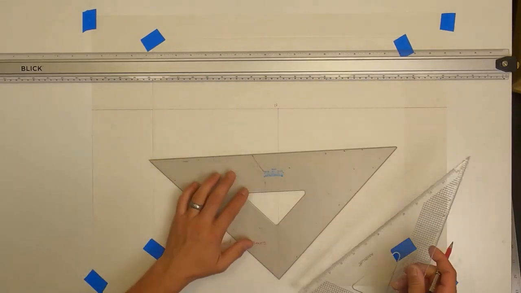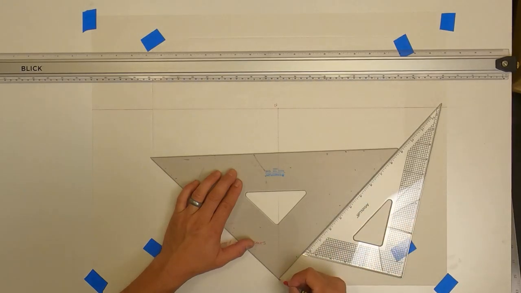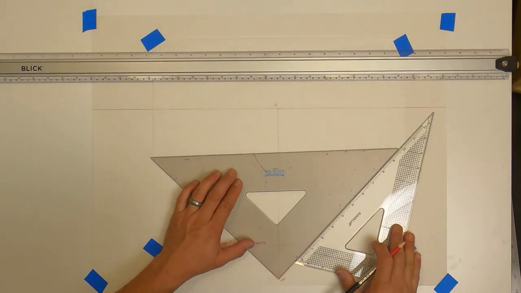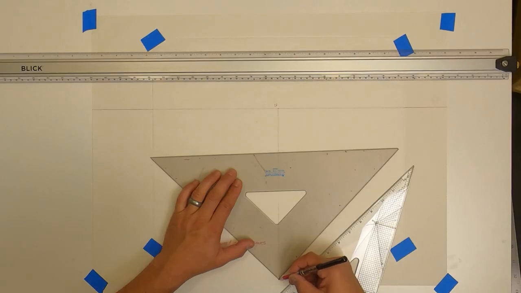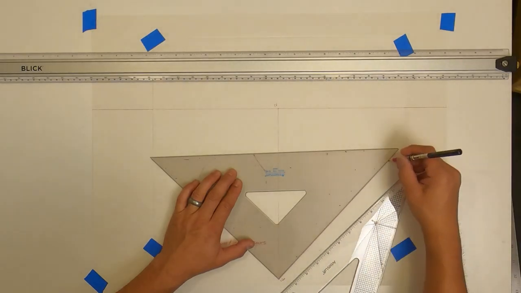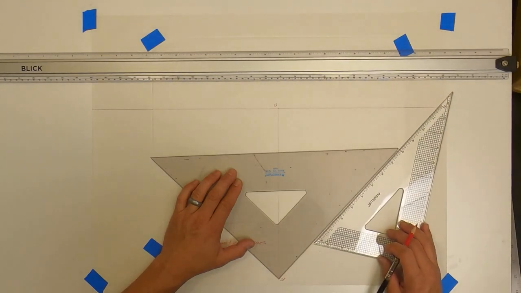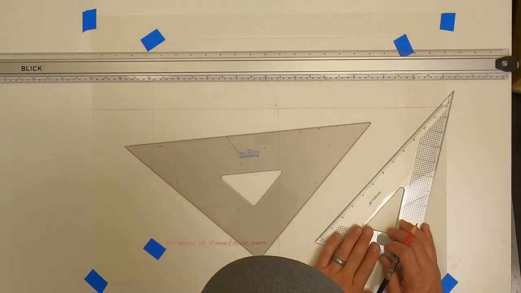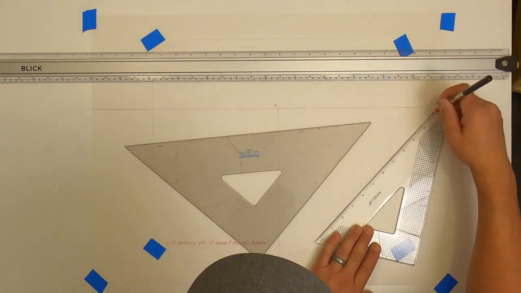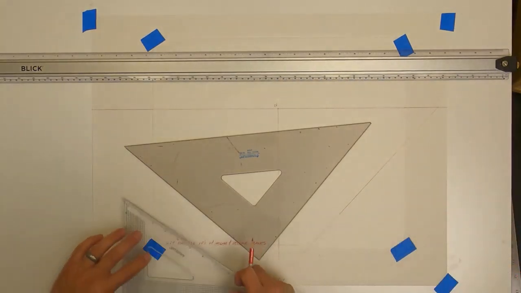Okay, it looks like this one's going to work pretty well. Yes. Okay, so this is my station point. I'm going to write SP, and I'm going to draw a very light line, 45-degree angle up to the horizon line. And I'm going to use my 45-90 triangle, the other triangle, as an extension. Now again, you can use your straight edge for this too.